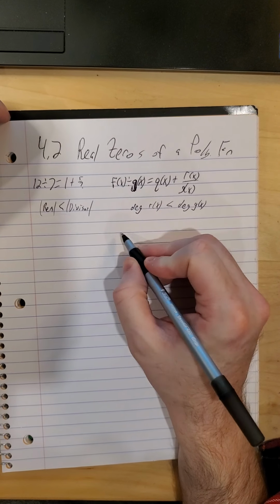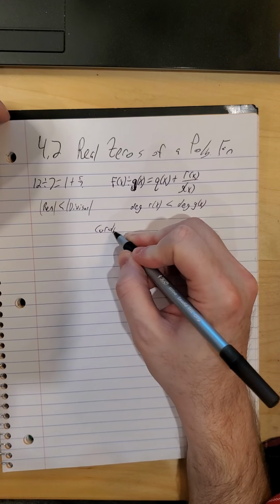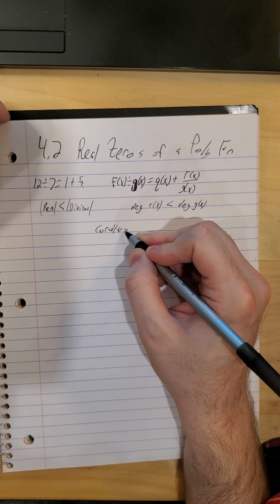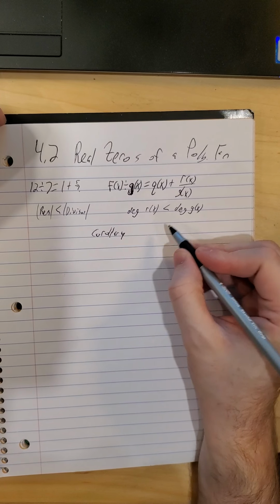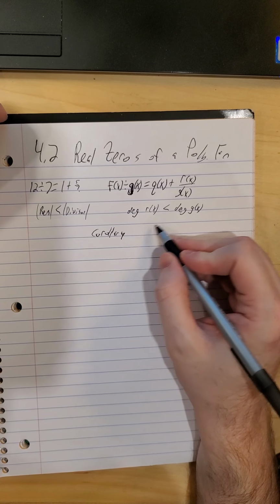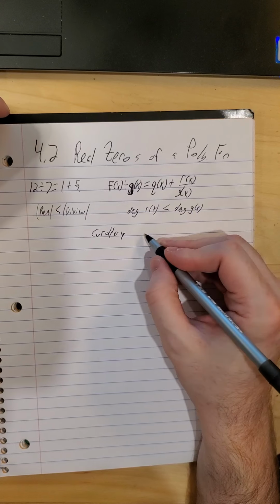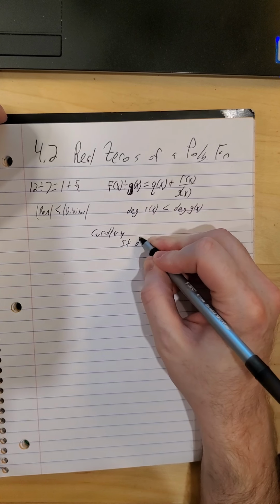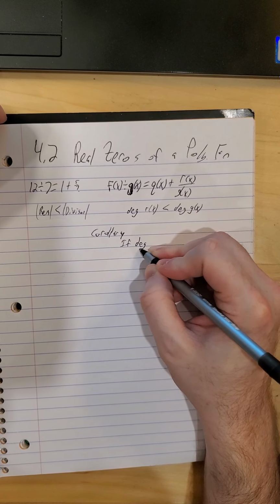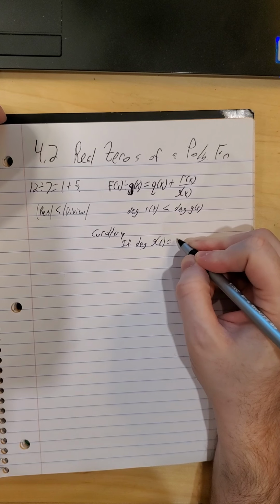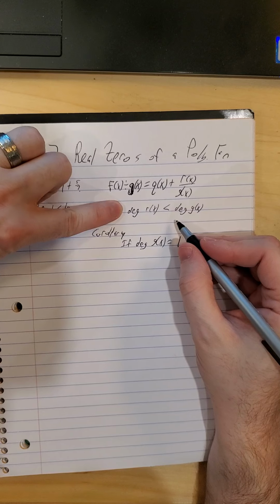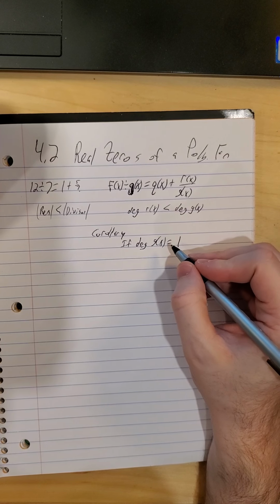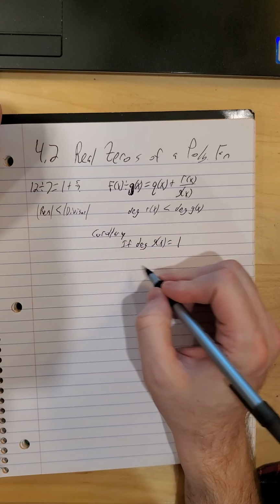Now, a little corollary to that. A corollary is sort of an immediate result. So an immediate result from this: if the degree of g of x is 1, the degree of r of x must be 0, i.e. a constant or the zero polynomial.